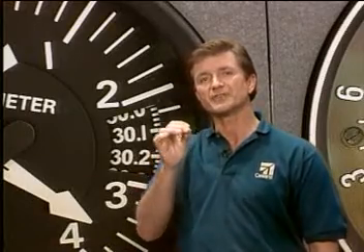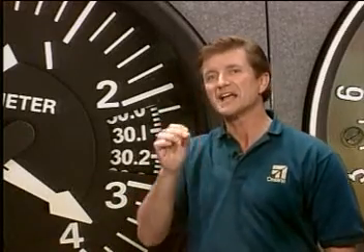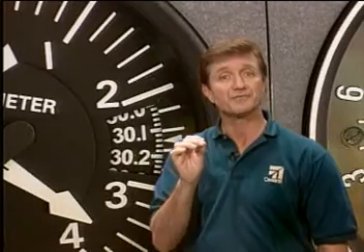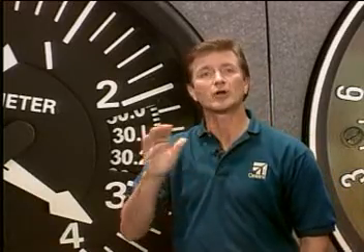Even though the pressure at sea level may change from place to place, the altimeter will read our altitude because the atmosphere still decreases its pressure the same amount for every 1,000 feet of altitude gain, regardless of your location on Earth.